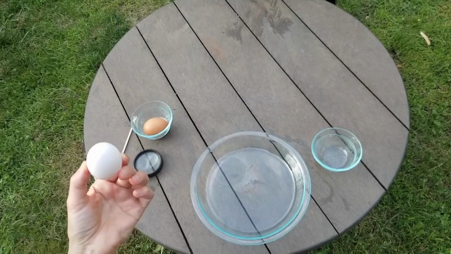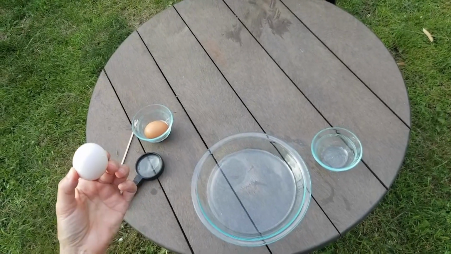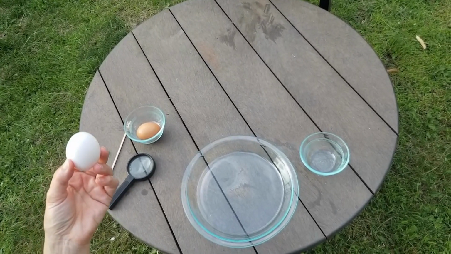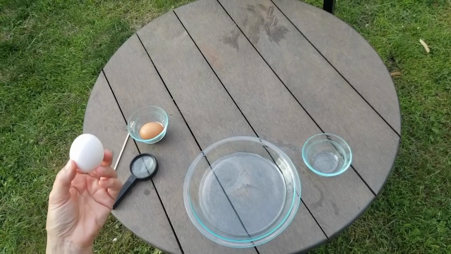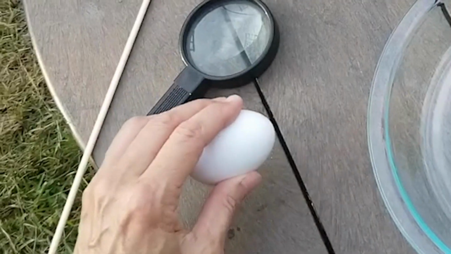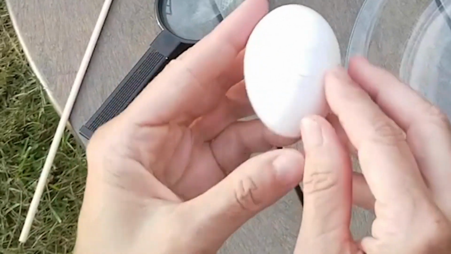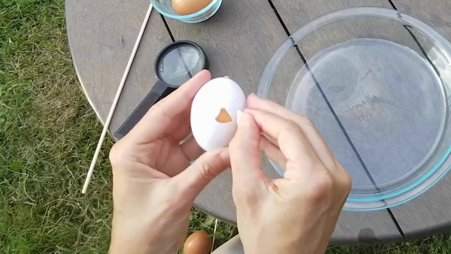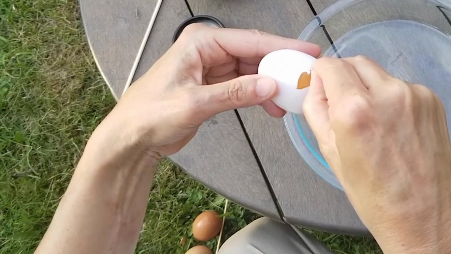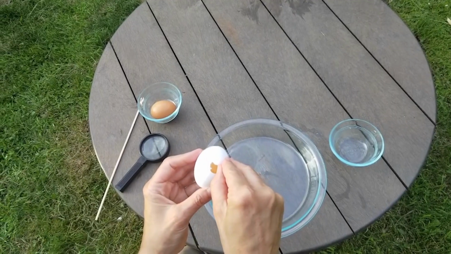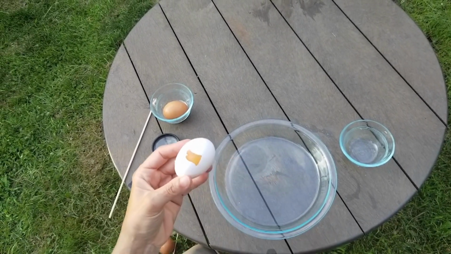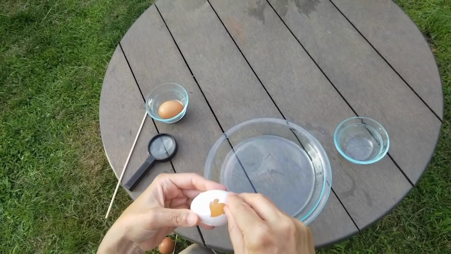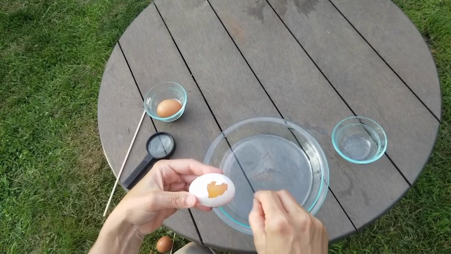Our first step is to carefully tap the egg's hard shell against a table to crack the egg gently. We're going to use our fingers to slowly, carefully remove the shell piece by piece and see how far we can get before the membrane tears. When the membrane does tear, which it will, we're going to gently allow the egg contents to go into our bowl, trying our best not to break the yolk.